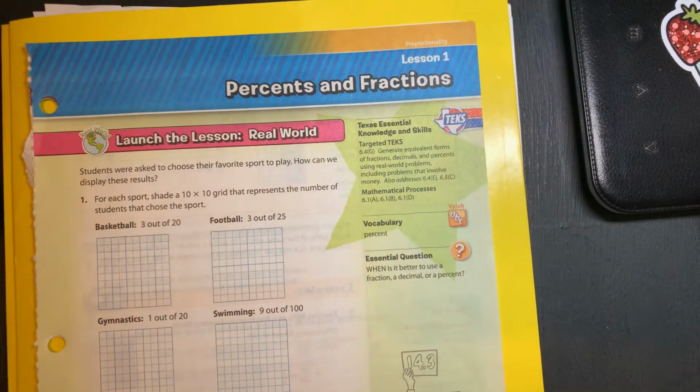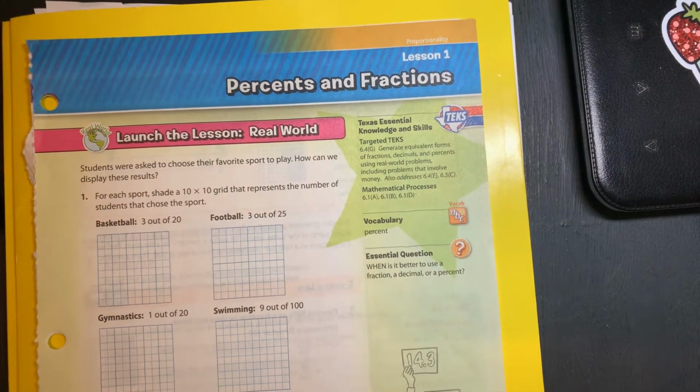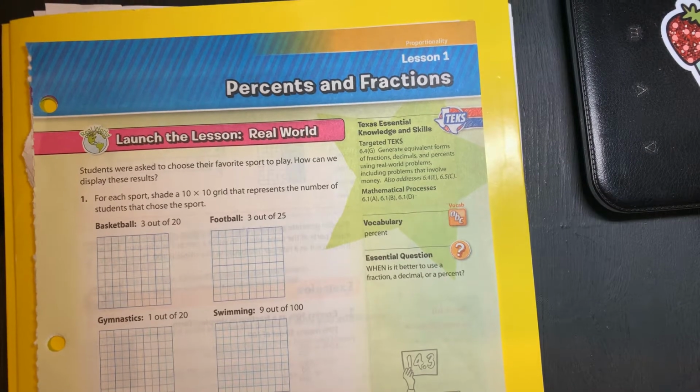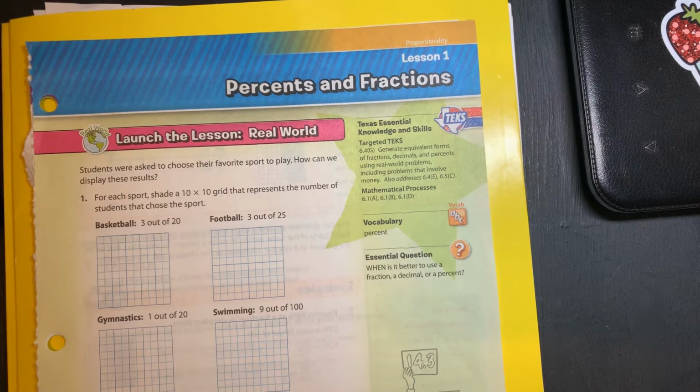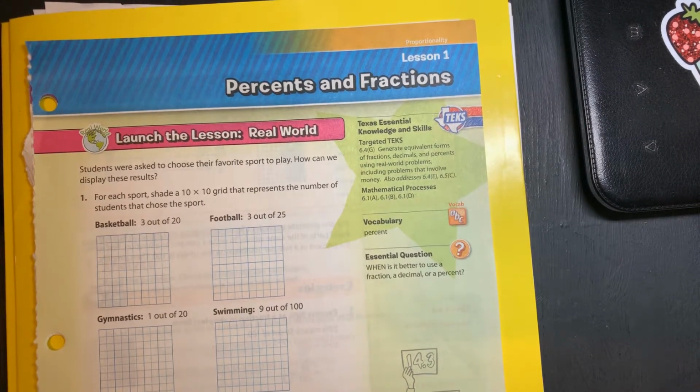Okay, guys, let's take a look at lesson one with chapter 5, percents and fractions. So the first thing at the top they're talking about is the students were asked to choose their favorite sport to play. So how can we display these results? It says for each sport, shade a 10 by 10 grid that represents the number of students that chose each sport. Well, first of all, you got basketball.